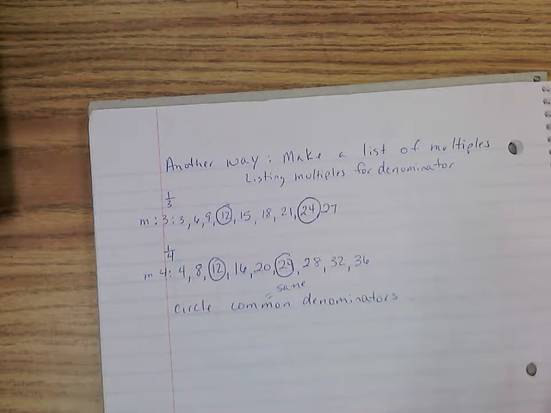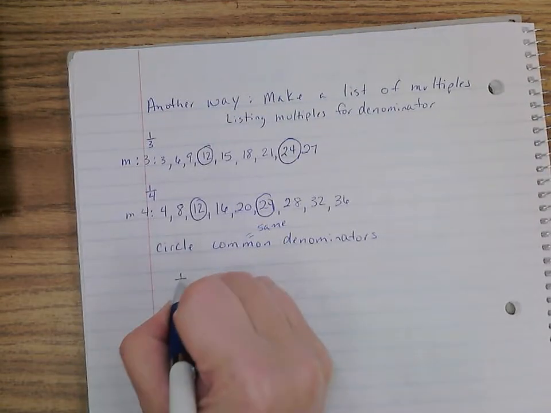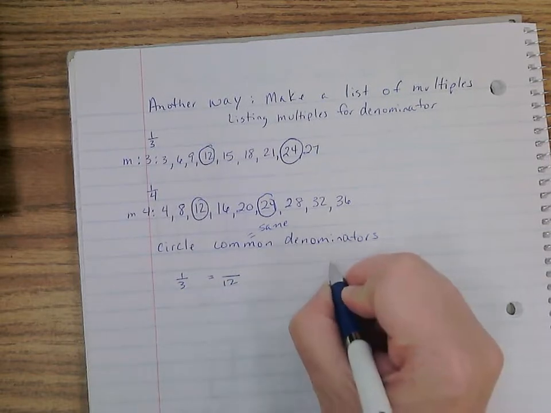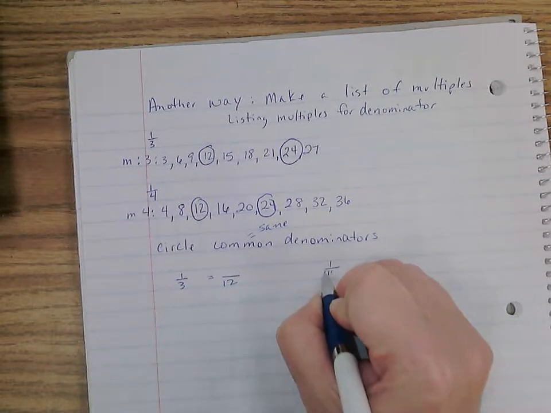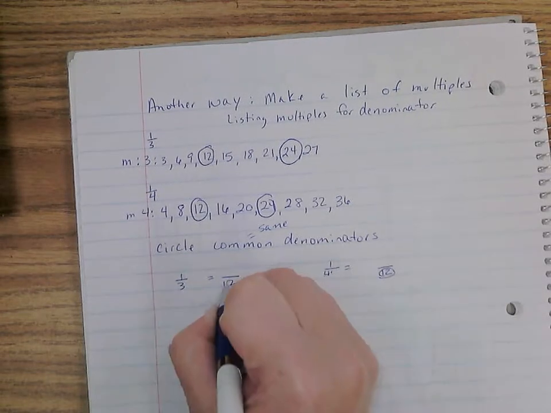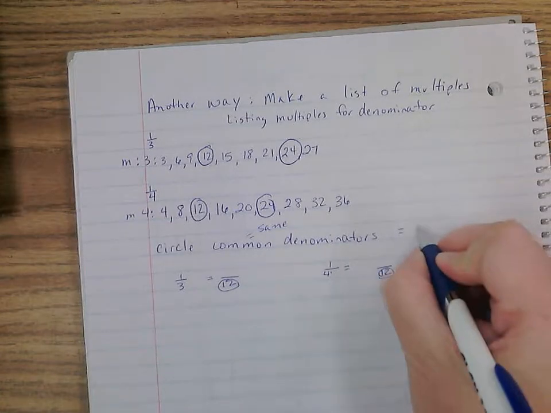So to rewrite the fraction would be 1/3 equals how many 12ths? And 1/4 equals how many 12ths, because now they have the same denominator. So let's do the common denominator where the common denominator is 12.